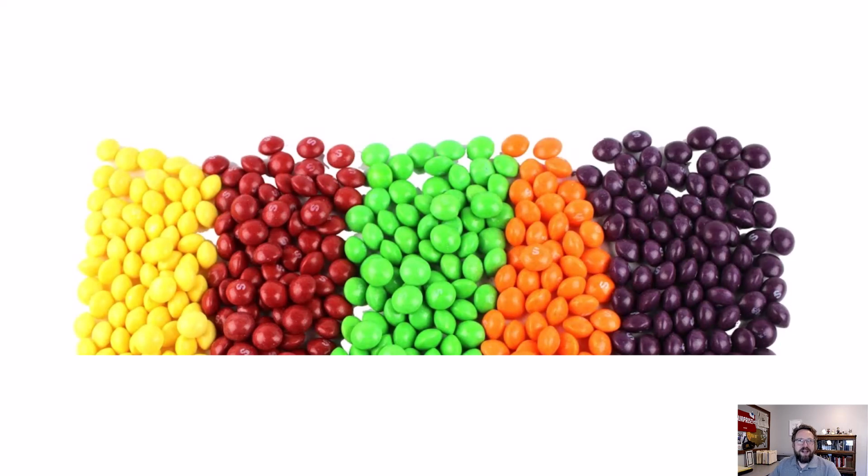So the filters can help you determine what the heck am I looking at. They'll help you sort the Skittles into these nice, neat, tidy piles.